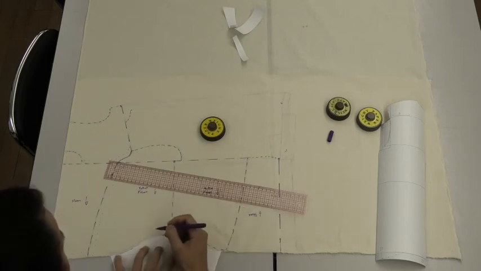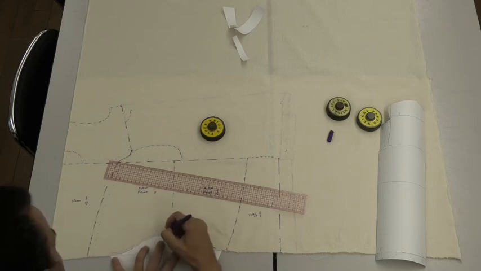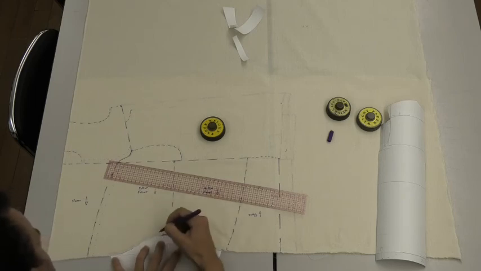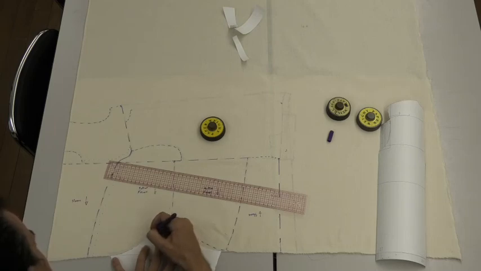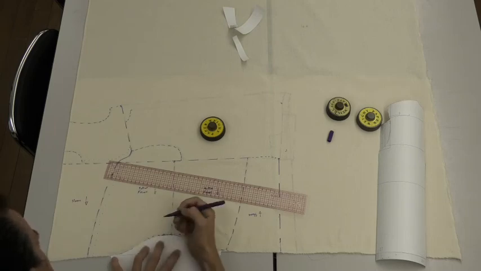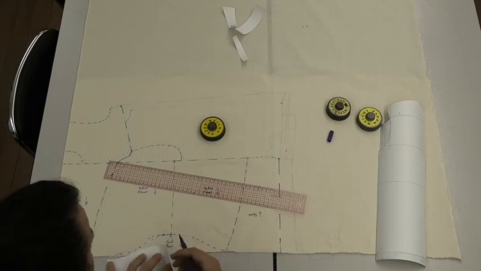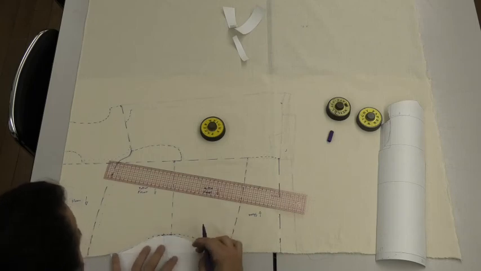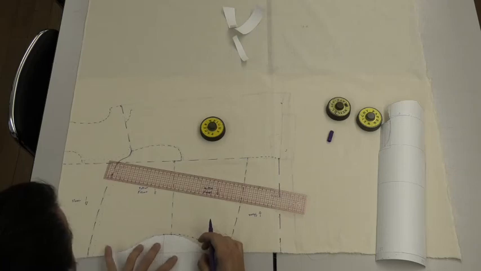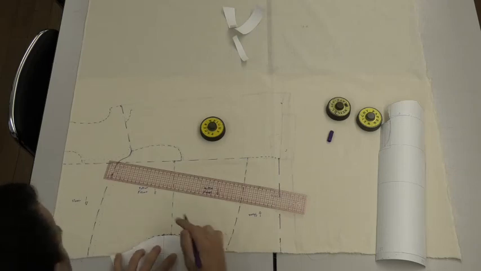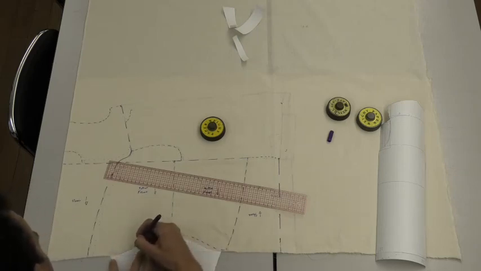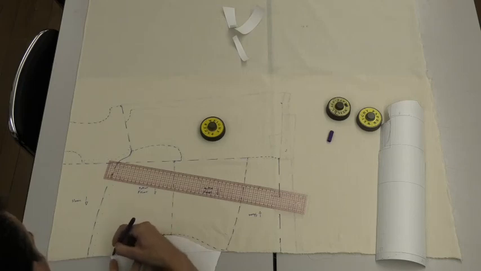This is the median of my sleeve, and then I continue to draw the same line for my front.